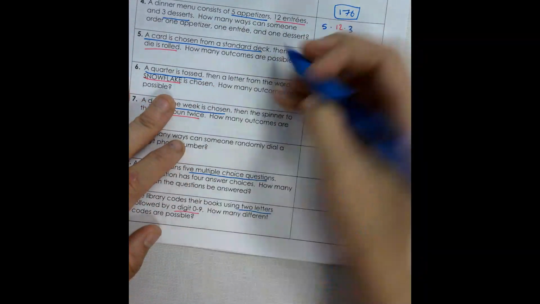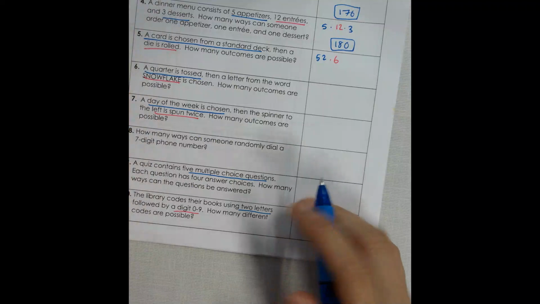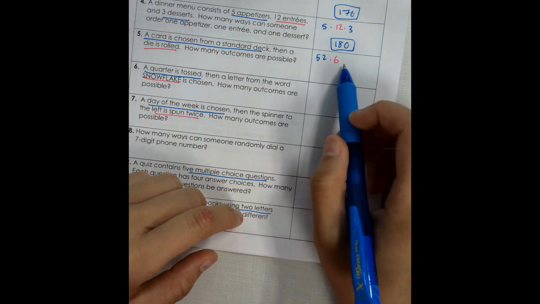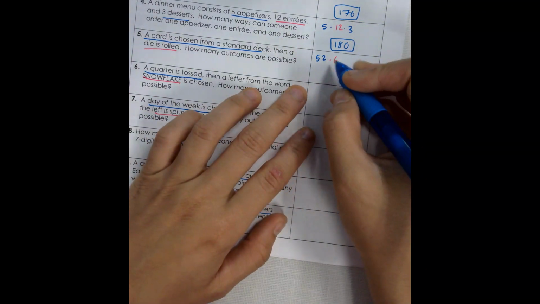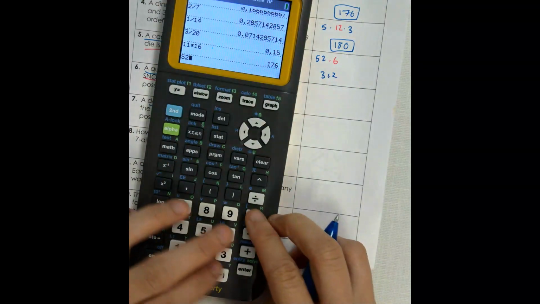A card is chosen from a standard deck. So remember, there's 52 cards in a deck, and then a die is rolled. There's 6 sides to a die. So we can do this in our head, right? 50 times 6 is 300, and then 6 times 2 is 12. So it should be 312. Let's check. Nice.